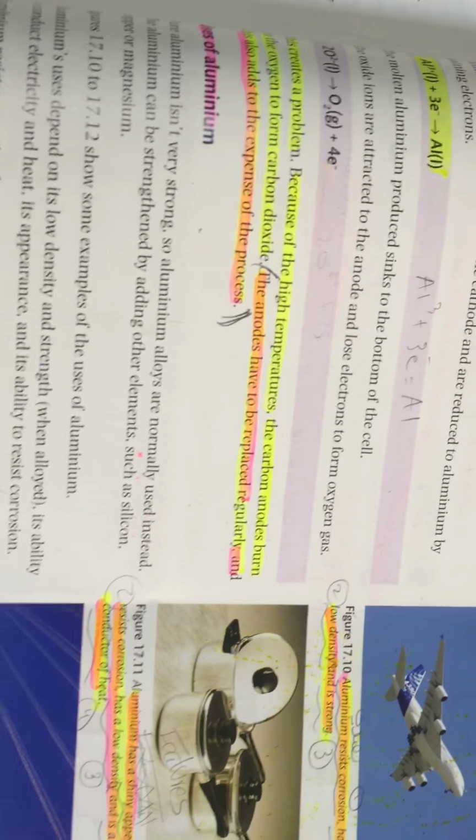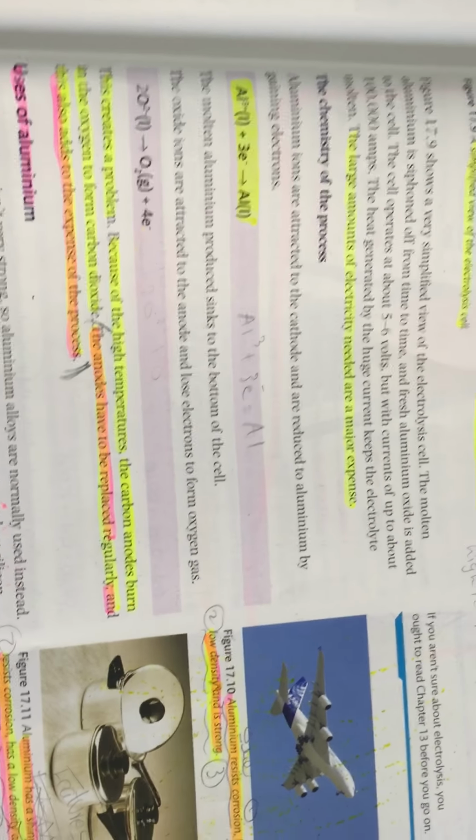Okay, uses of aluminium, very important. Also, you have to know that we use aluminium in fizzy drinks cans, like Pepsi, 7Up and so on, because it resists corrosion. Also, we use aluminium to make windows because it resists corrosion and is strong.